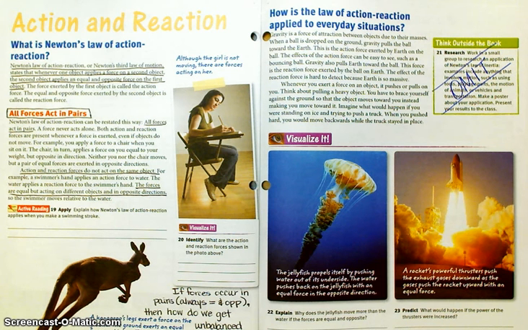Alright, red heading. Put a box around it. It's very important. All forces act in pairs. Down at the next paragraph: action and reaction forces do not act on the same object. So action and reaction forces do not act on the same objects. The forces are equal and opposite, but they're acting on different objects in opposite directions.